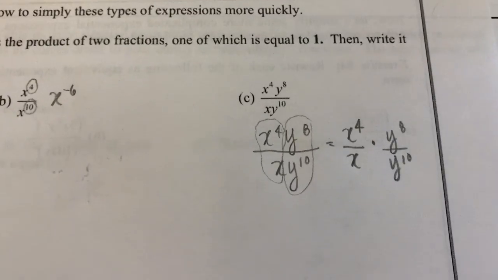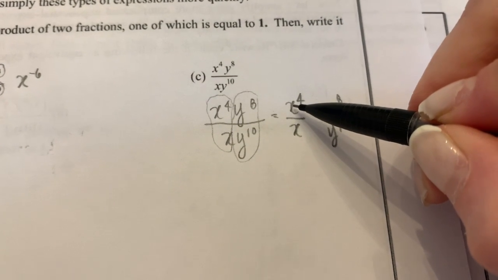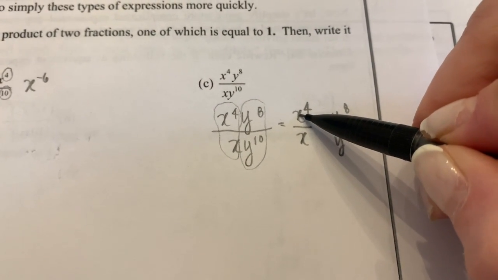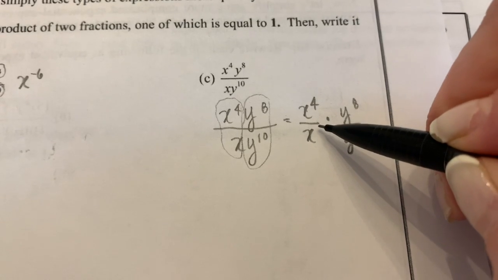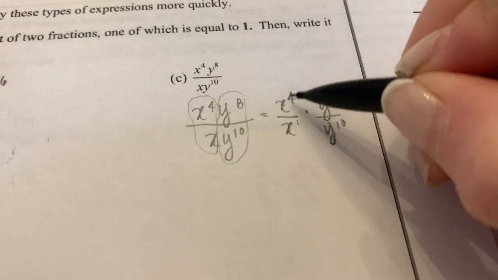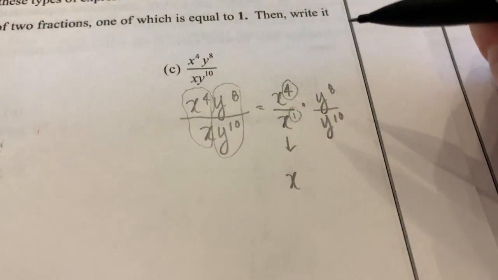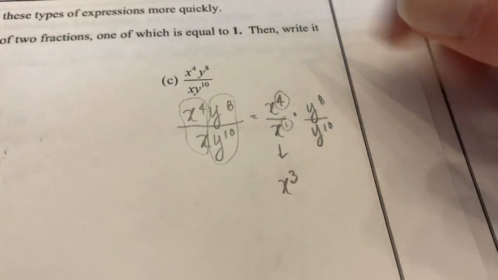Okay, and then I'm just going to evaluate them separately. We're going to use our division rule, which is keep the base and subtract the exponents. Remember, if there's nothing there, this was so skinny you can't see it, it's 1. So this will be x to the 4 minus 1, which is 3. So that's x to the 3rd.